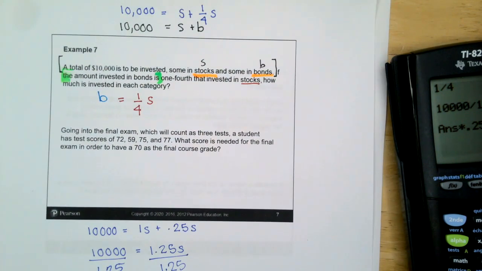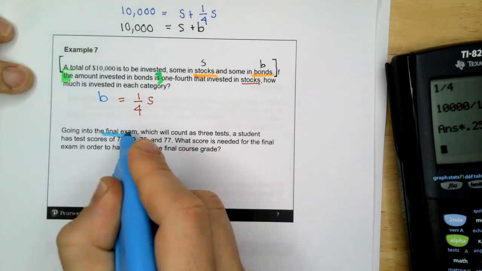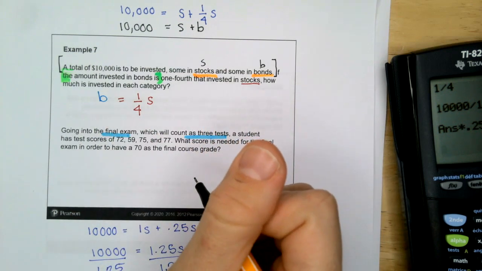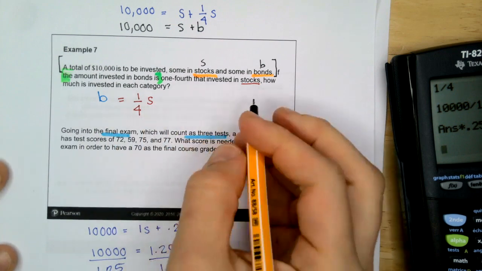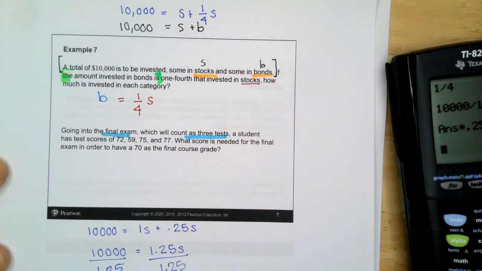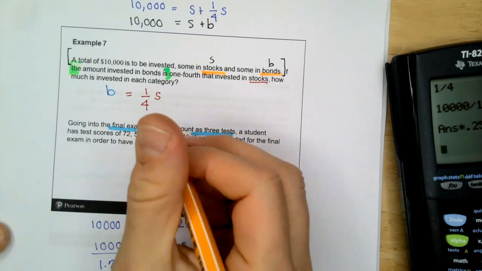Next, going into the final exam, which is 3 tests, a student has a 72, 59, 75, and 77. What does that student need on the final exam in order to have a 70 as his or her final course grade? So we need to know what averages are, right? And we need to read it closely to see that this final is 3 test grades. It's 1 test, but they're getting 3 test grades out of it, okay? The teacher is. So an average, right? My average final course grade is just the average of the exams, I guess. Sorry, I wrote that badly.